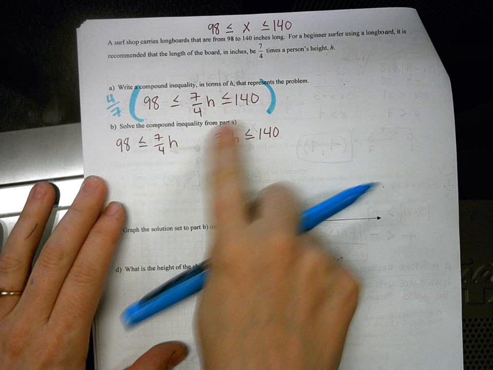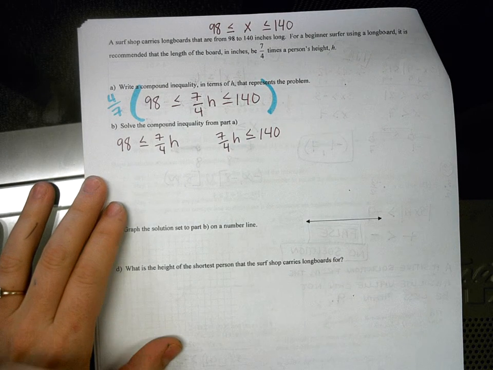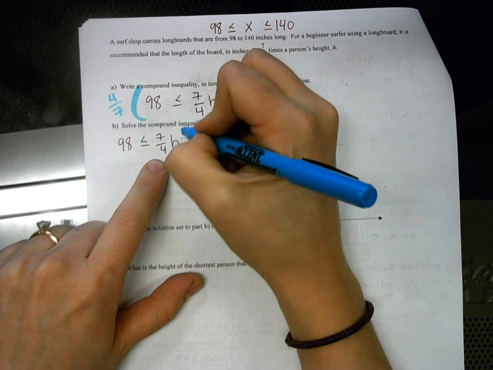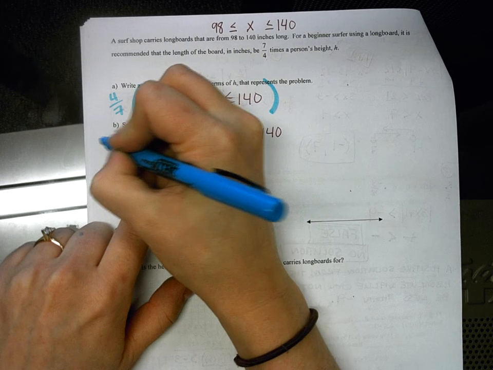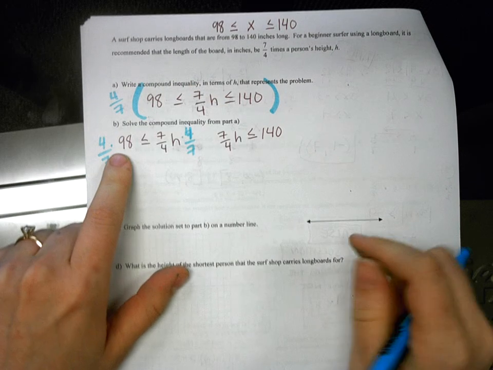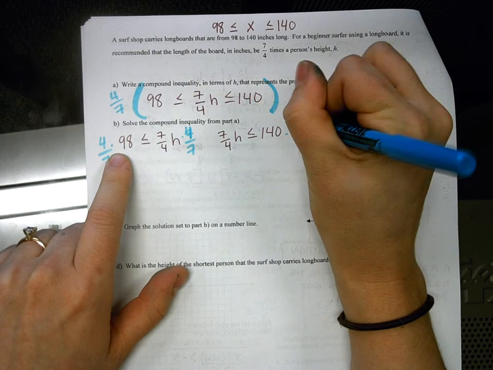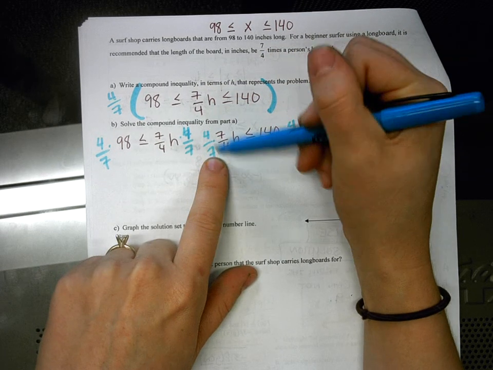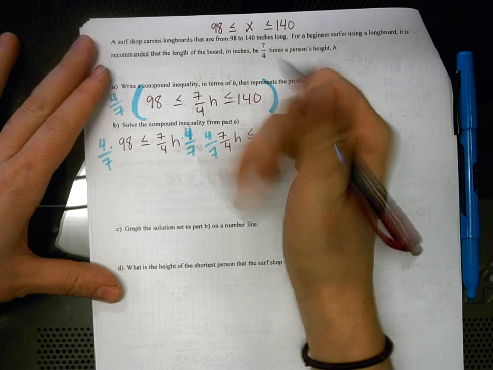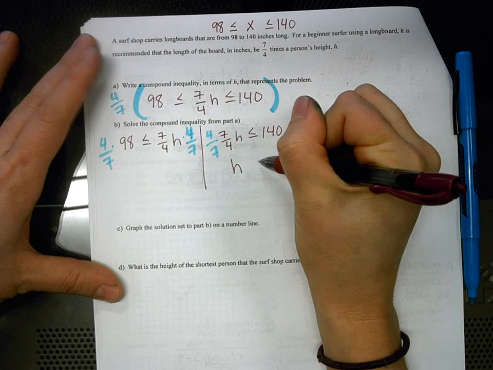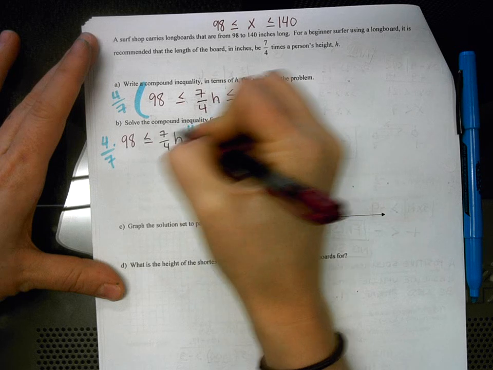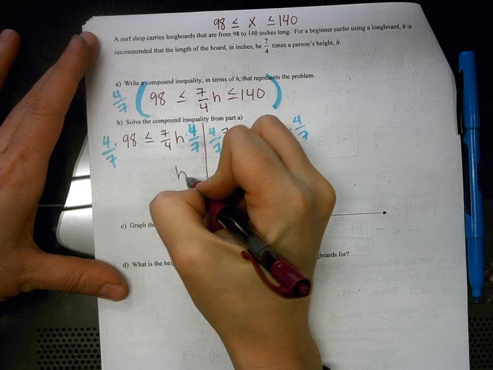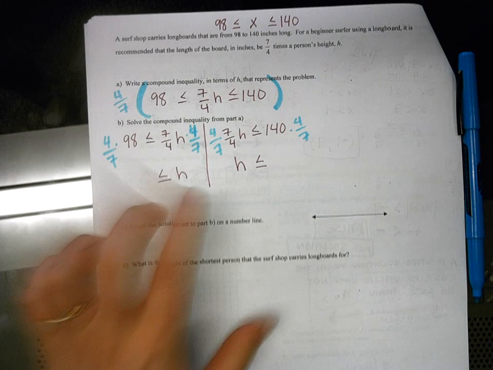You can show that individually or you can show that all at once. So like here, if I was multiplying each side by 4/7, I multiply by 4 and then divide by 7. Same thing over here, multiply by 4 and divide by 7 to each side. Well, these cancel, and I'm left with H on the left here, if I would draw a line down the middle, H, and then I'm going to solve that side. The 7/4 and the 4/7 gives me 28/28, which is 1, so I just get 1H, which is H. So on both sides, I'm solving for H.